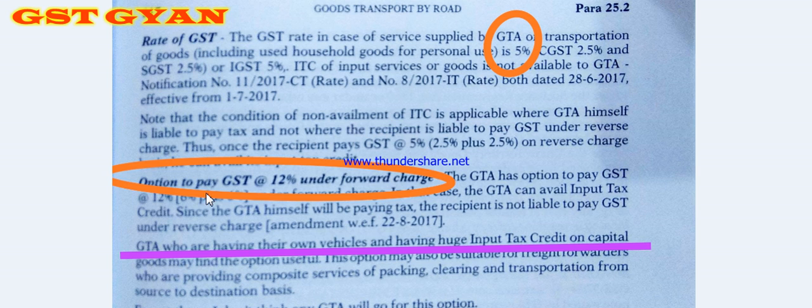And I have also found one important thing, that is the option to pay. It means the transportation company has an option to pay GST at 12% on the forward charges. So it is not useful, it is not followed, but since there is a provision, I would like to highlight it. GTAs who have their own vehicles and have huge input tax credit on capital goods.